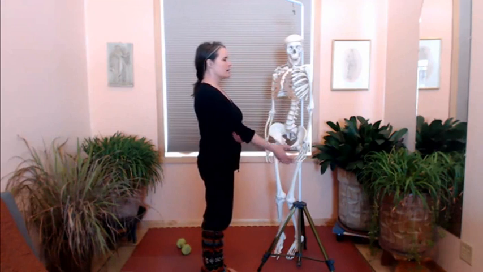But if I want to do something else, I'm going to have to add the next joint, which is the elbow. We looked at that. It's the ulna rotating around the upper arm bone. So now I can come up and come down. But I can't yet rotate.